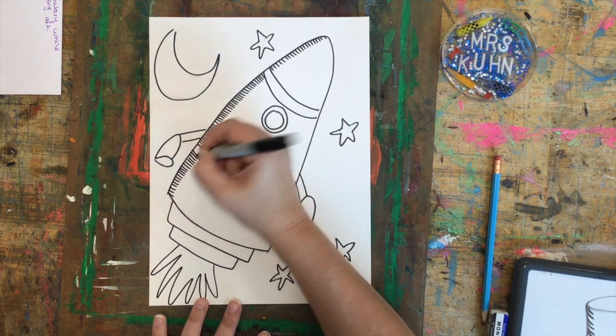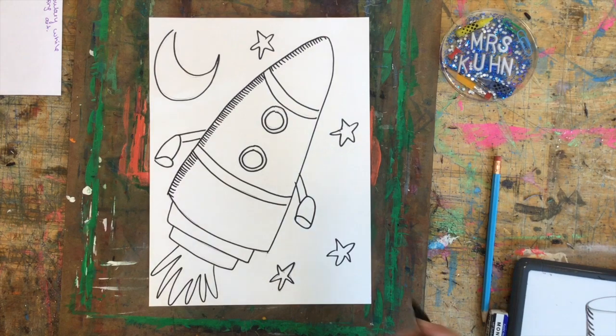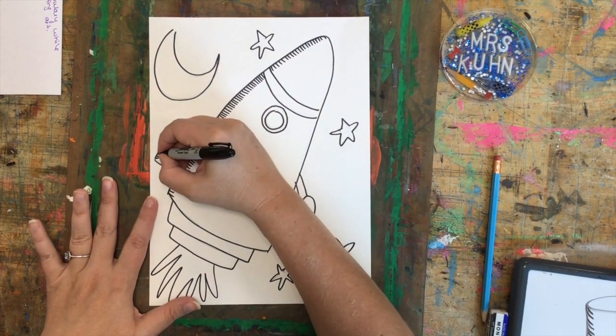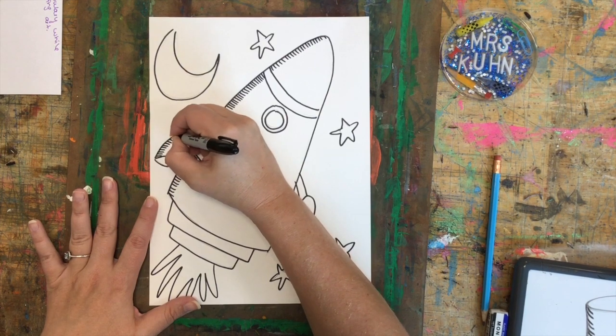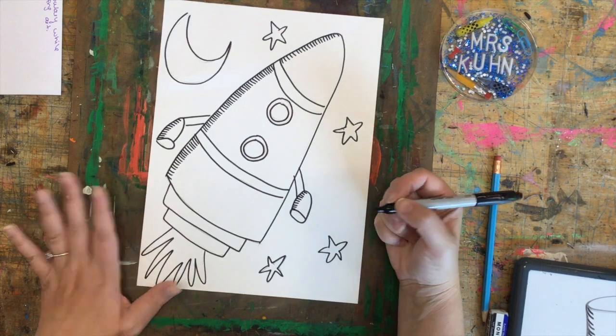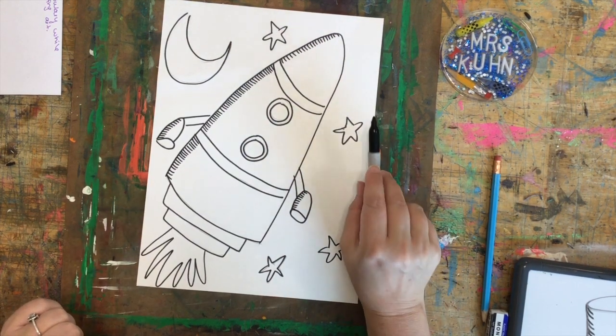I have hatching. Those are my parallel lines. And I'm going to keep adding some to my object, so it would be this side here, side here. And I'll speed it up so you don't have to watch me work so slowly.